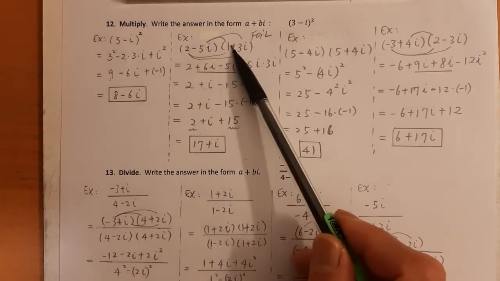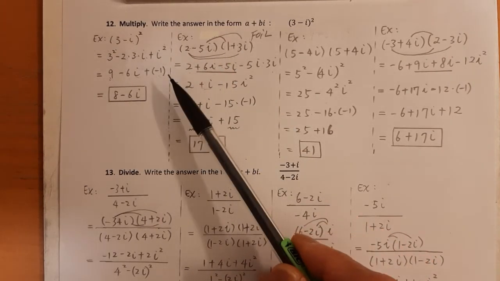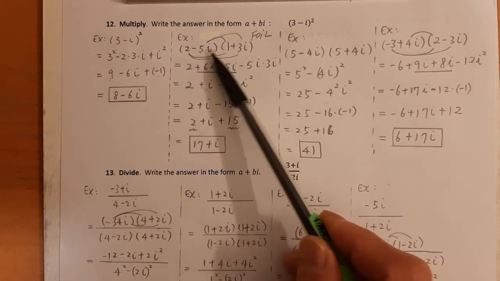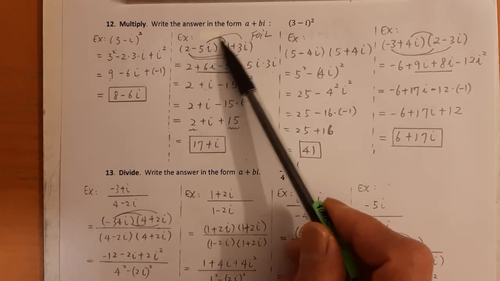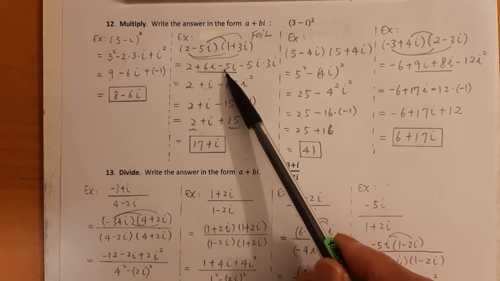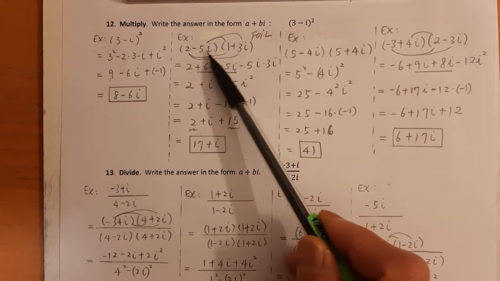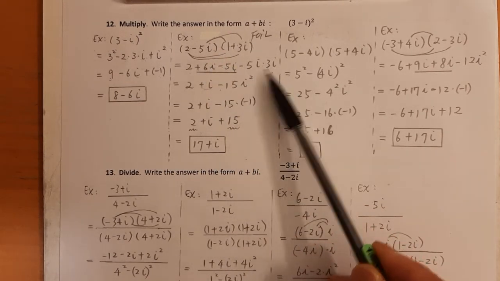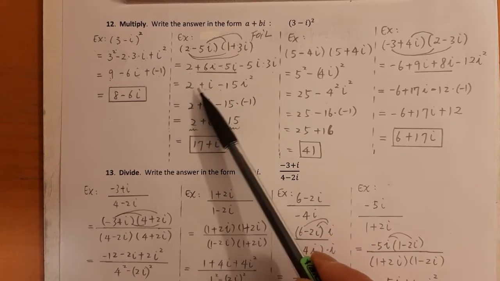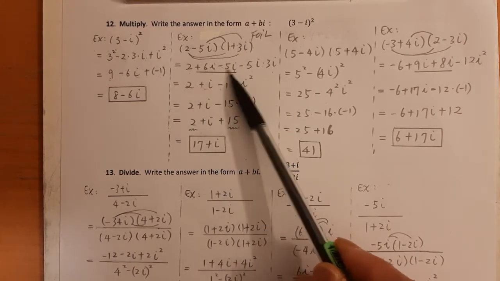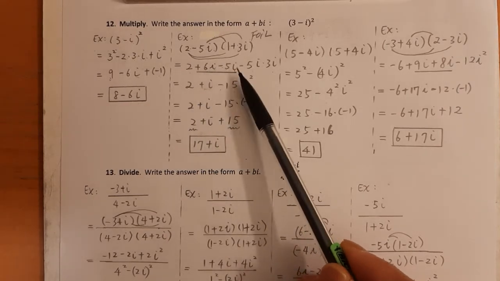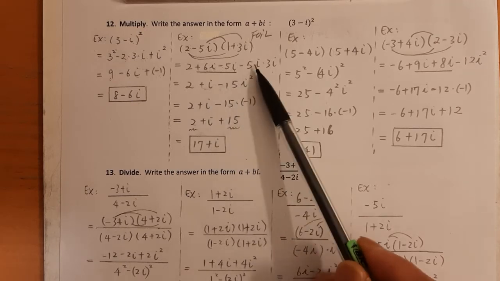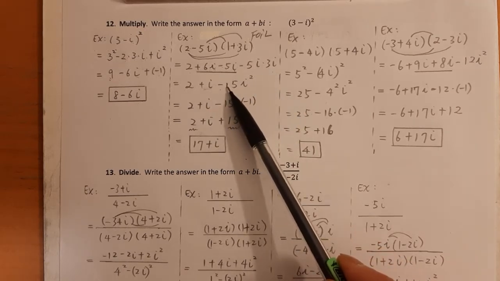Then these two complex numbers, do multiplication, use FOIL. First term times first term, 2 times 1 is 2. Outer term product, 2 times 3i is 6i. Inner term product, negative 5i times 1 is negative 5i. The last term product, negative 5i times 3i. So 2 add 6i, combine imaginary parts, add together. 6i minus 5i is 1i. And 5 times 3 is 15.